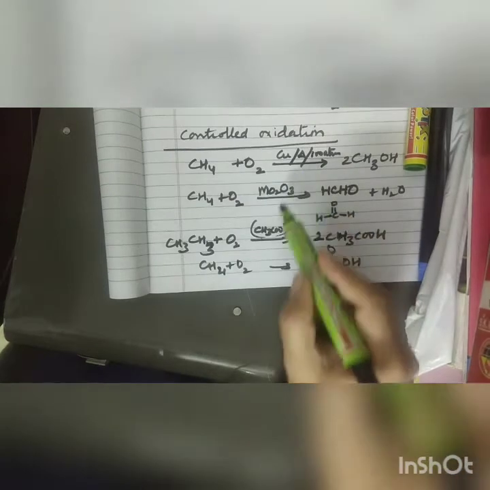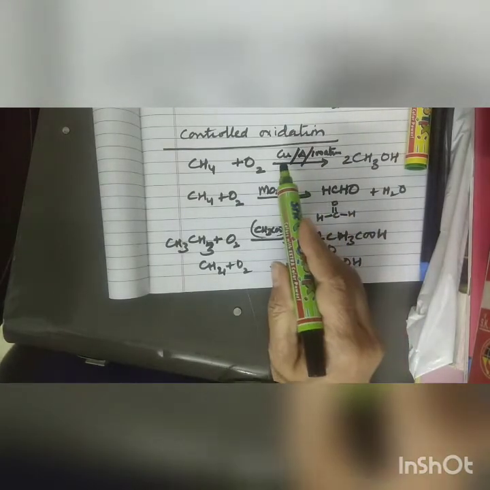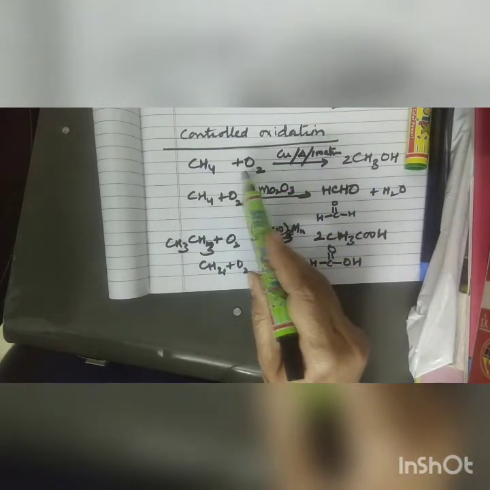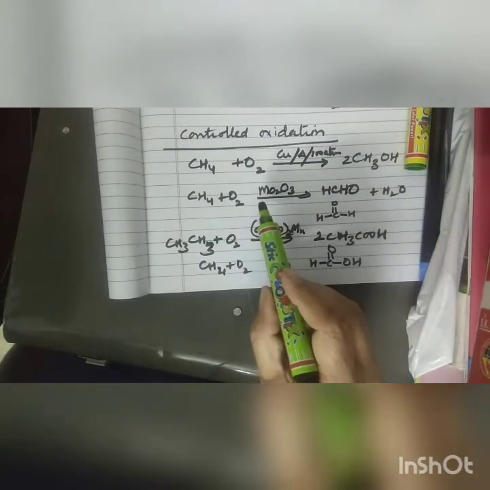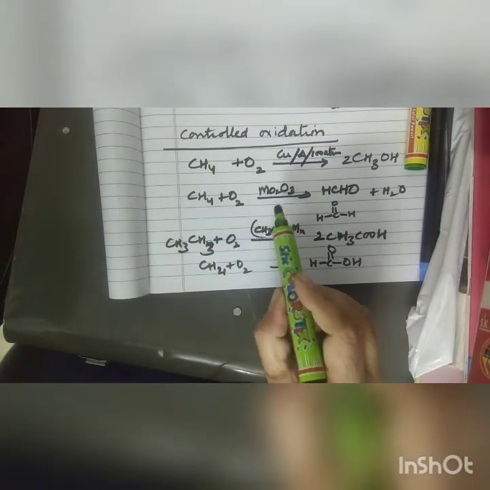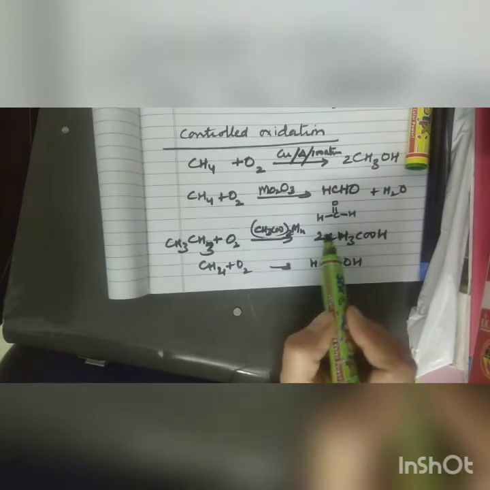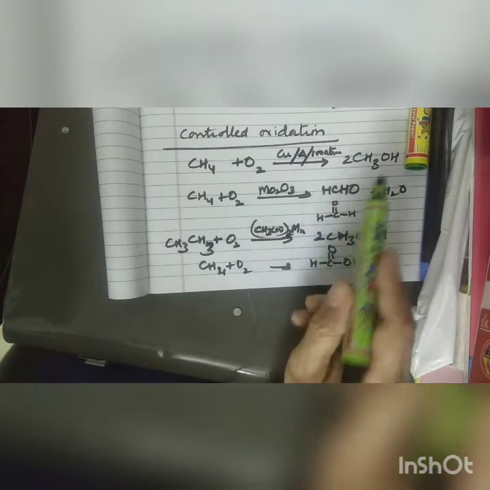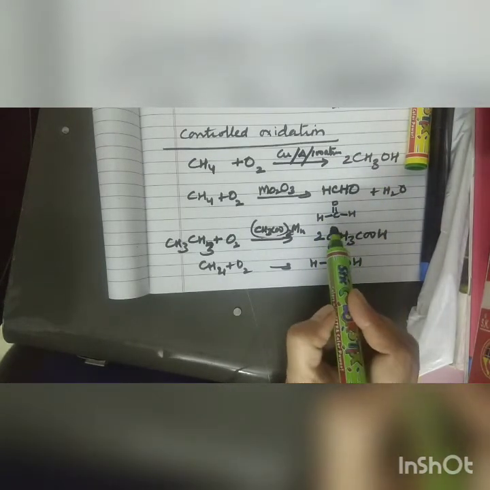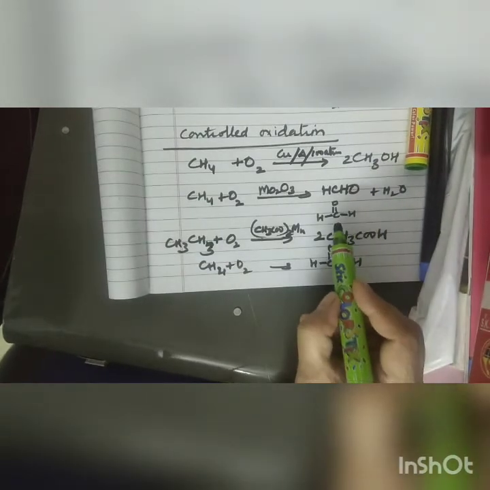So you see, as the reagent keeps changing, copper does not have much oxygen, so this oxygen will combine. Mo2O3 has its own oxygen to give, so it converts into C double bond O. This is a little less oxidized, this is more oxidized. Aldehyde is more oxidized.